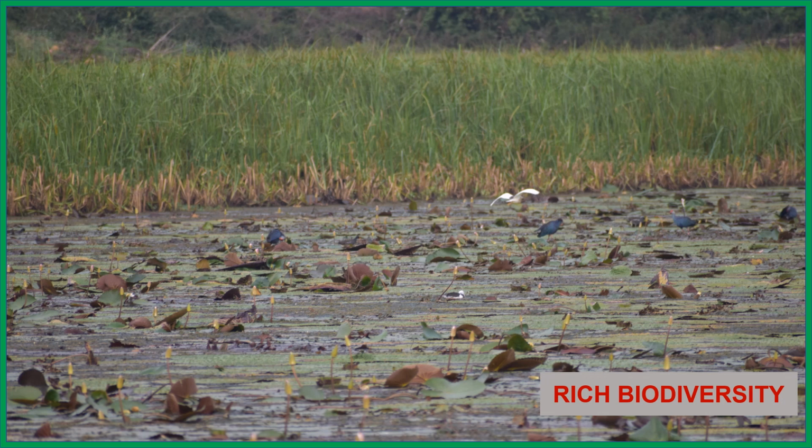Wetlands are considered to be one of the richest biodiverse ecosystems, which include a diverse flora and a diverse fauna, water birds. You can see the diversity in fishes, diversity in insects, diversity in mollusks. So there is a huge range of diversity you can observe in such an ecosystem.